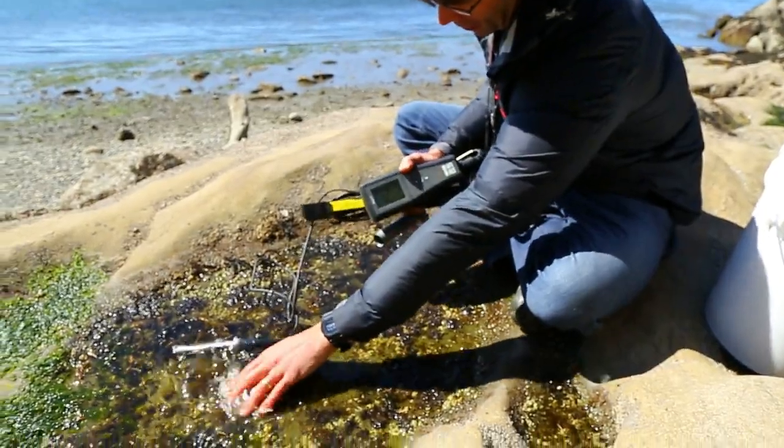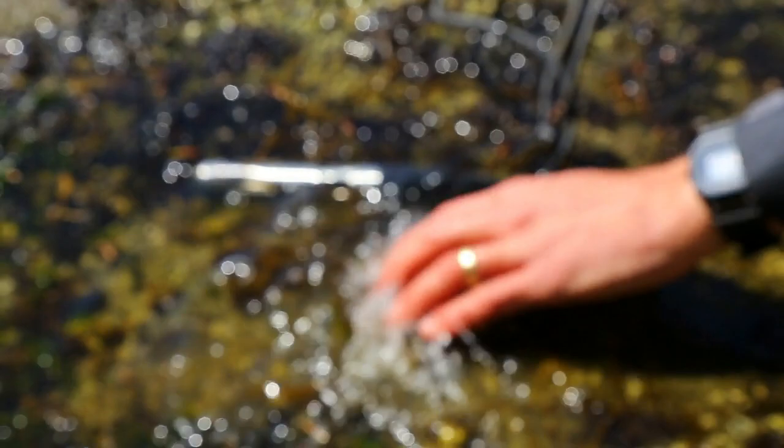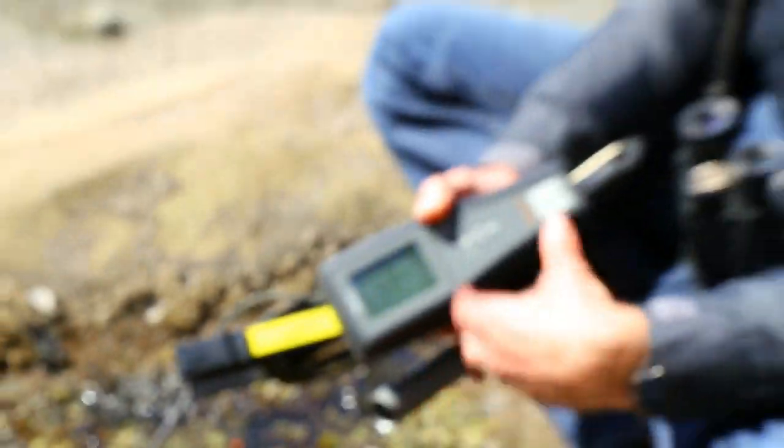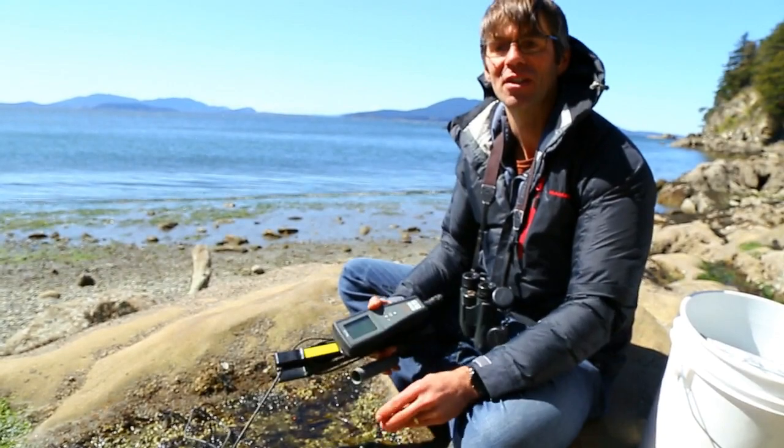Look, it's actually happening. It was 164, now it's 163. Now it's 165. Anyway, by increasing the surface area, I can increase the gas exchange rate.